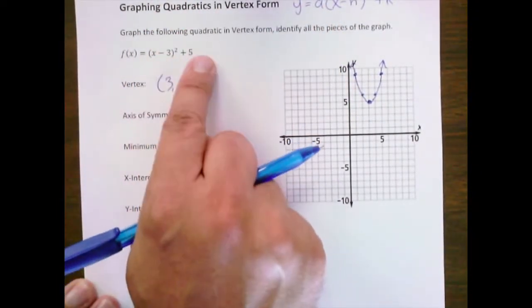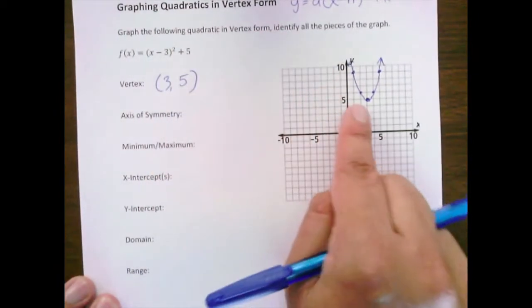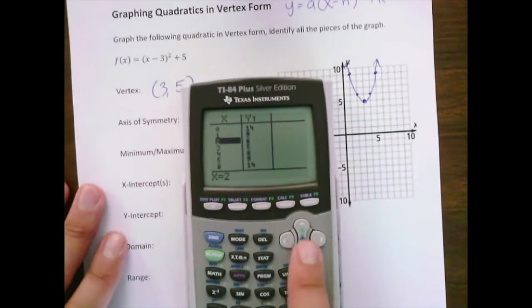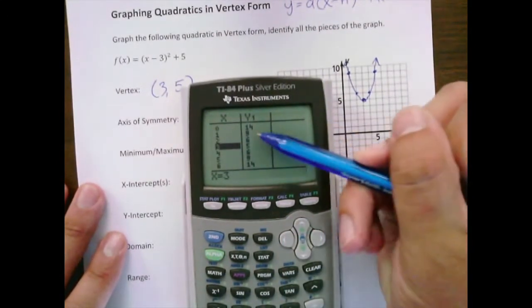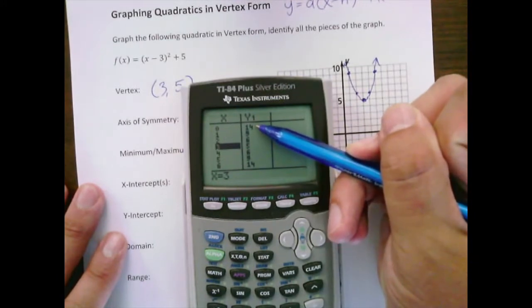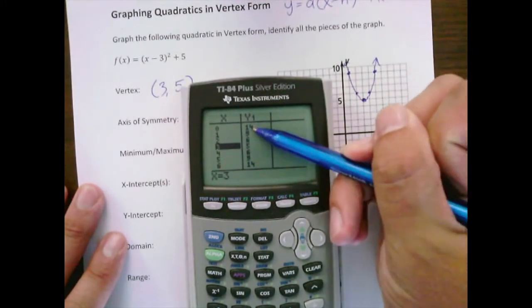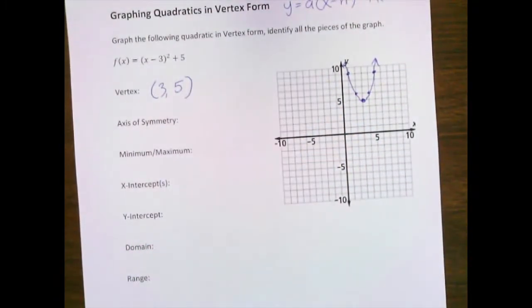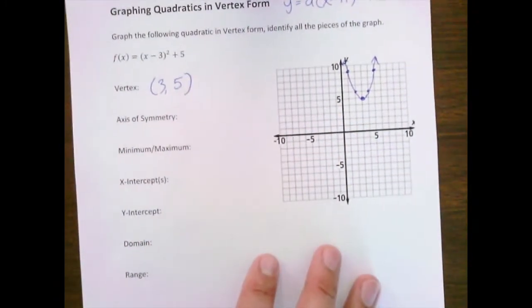You could find that by looking at the equation. You could look at your graph and find that point (3, 5), or you could look at the table. See how the points are kind of similar here. It's symmetric here: 14, 14, 9, 9, 6, 6, and right in the middle is (3, 5). So there are multiple ways you could go about finding that vertex.